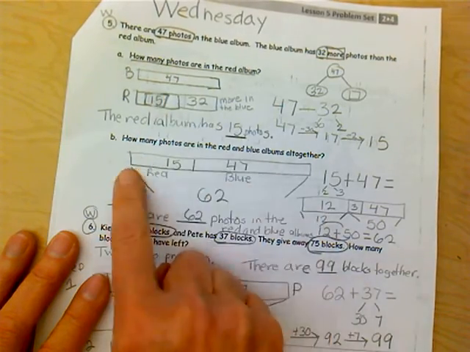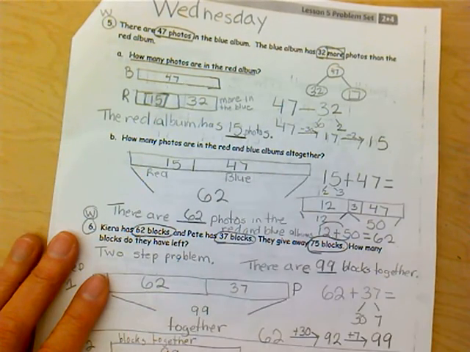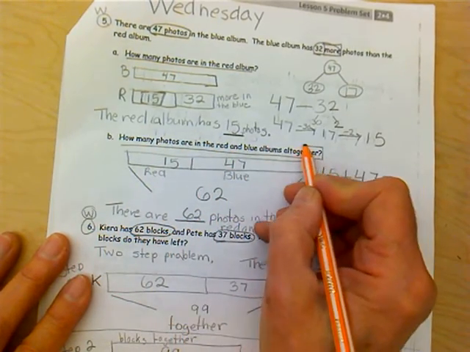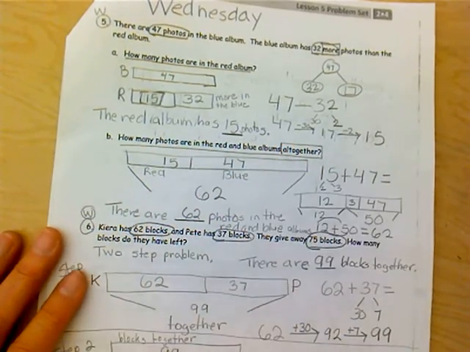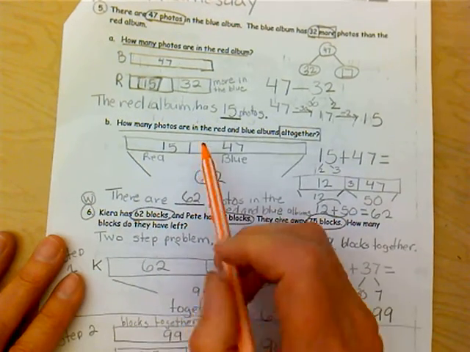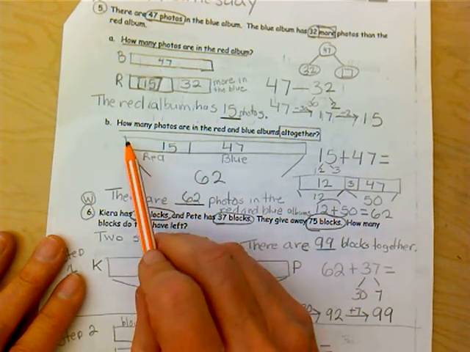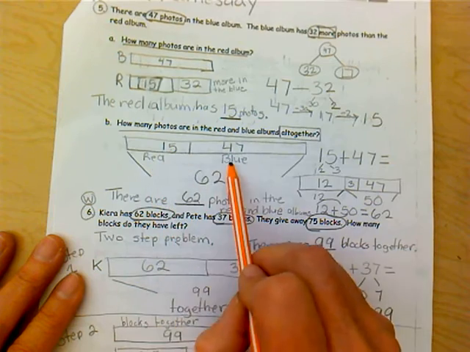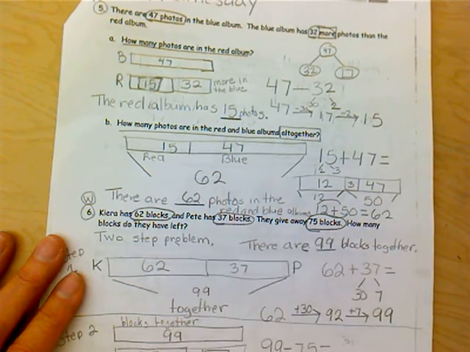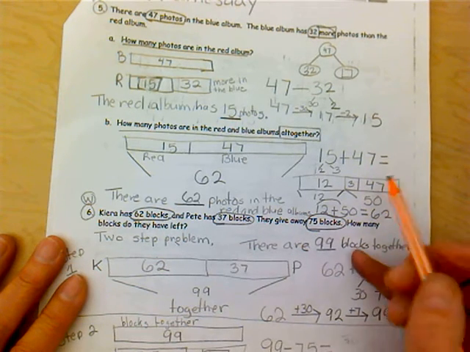These are the 2 numbers that I need to work with to find out how many photos are in that album all together, those 2 together. So I set up my tape model, 15 in the red, 47 in the blue. If I add those two numbers together, it should give me the total number of photos in both albums together.